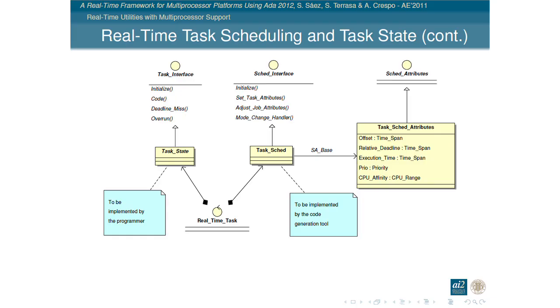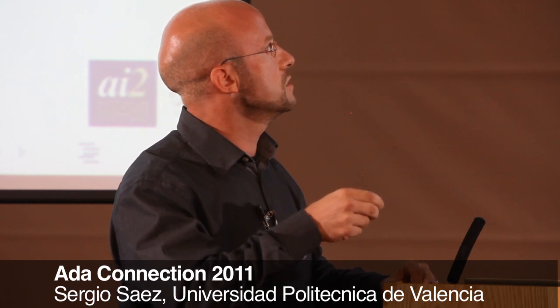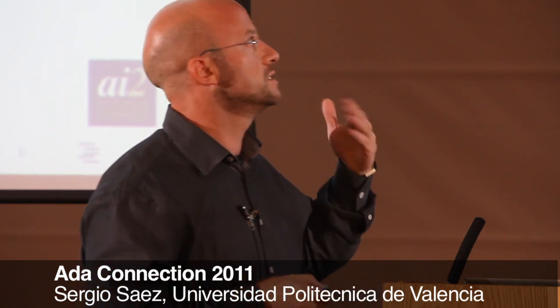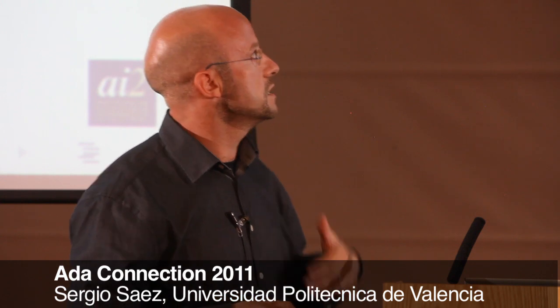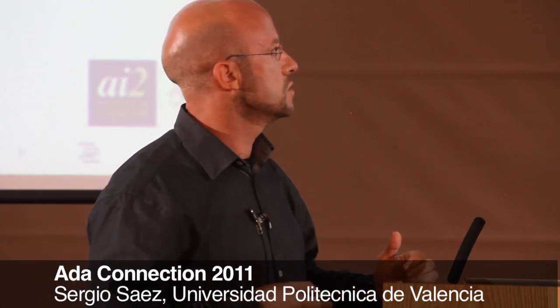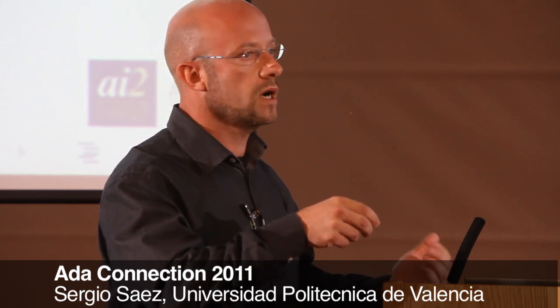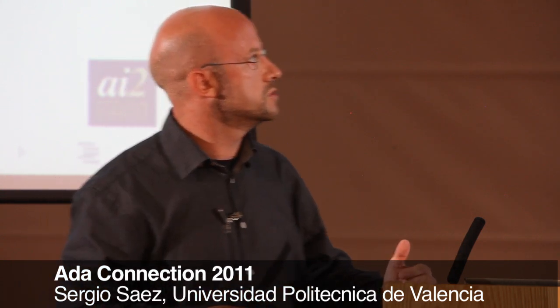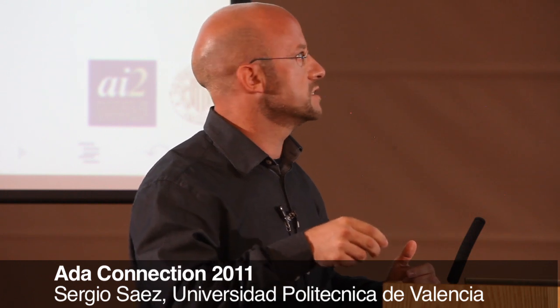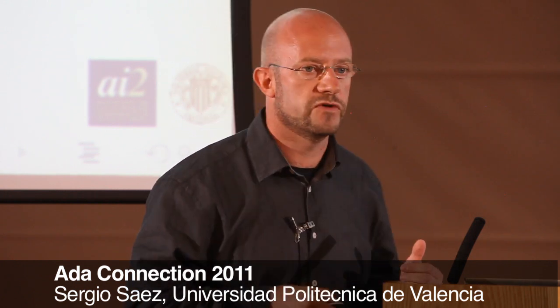So this is the relation. We have here the procedures to be implemented by the user, and these are scheduling-related procedures that are generated from the system requirements: the initialization, change task attributes, change job attributes at a given instant, mode change handlers, and so on. And this task scheduling code has one or more scheduling attributes with offset, deadline, execution time, priority, CPU affinity, and so on.